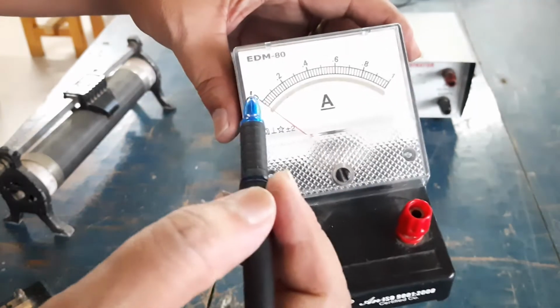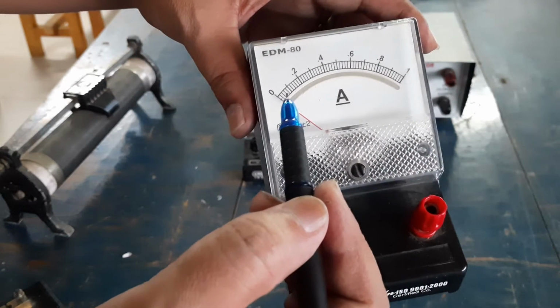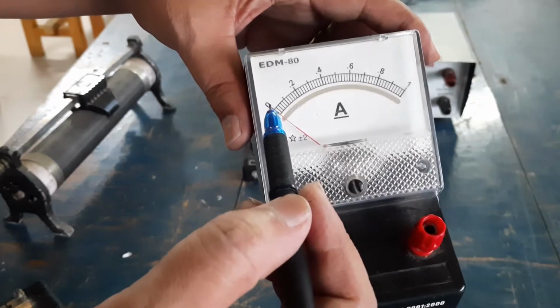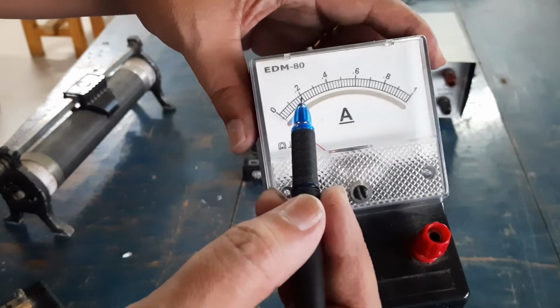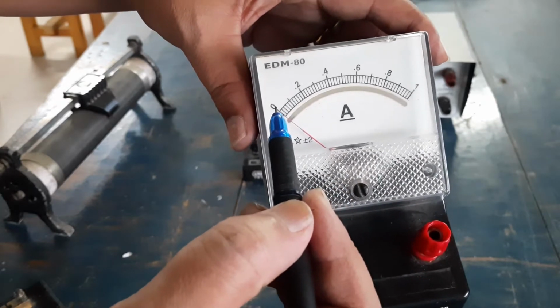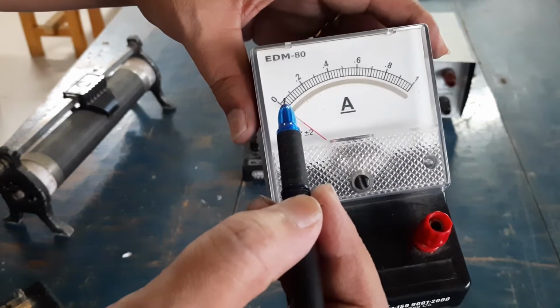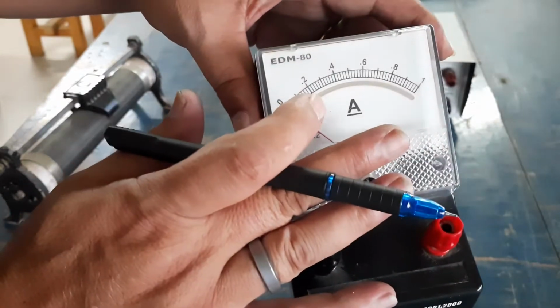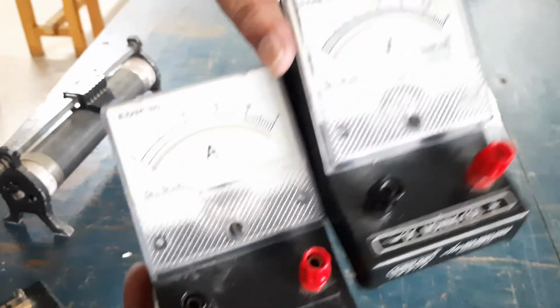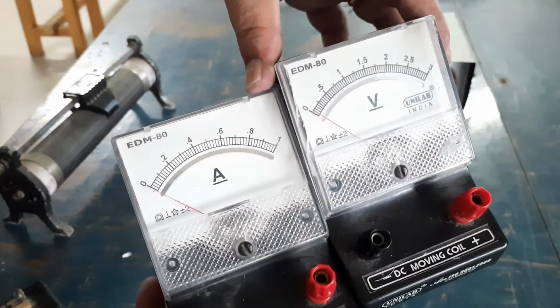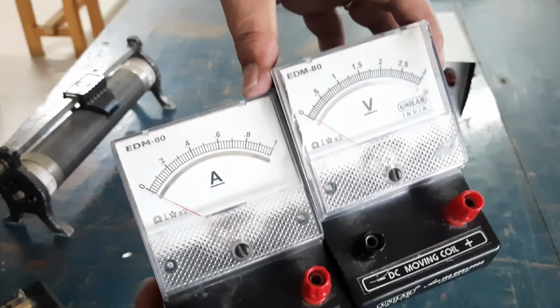Let us see the least count of this ammeter. You can see there are 10 divisions for 0.2, so 1 division is 0.02. The least count of this ammeter is 0.02, and the least count of the voltmeter is 0.05. We should know the least count of the two devices.